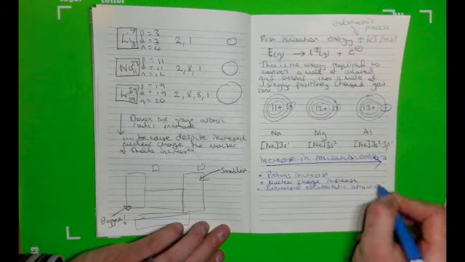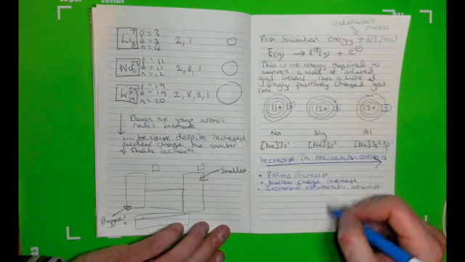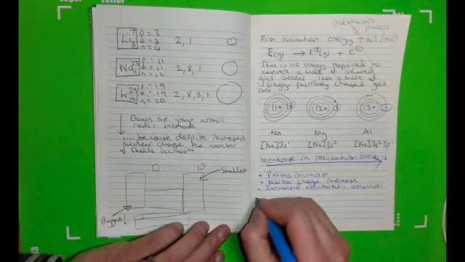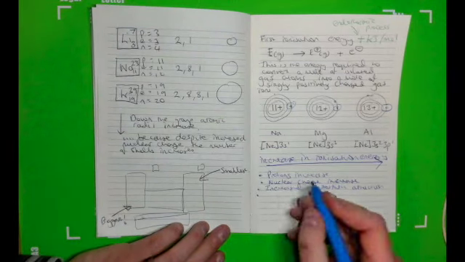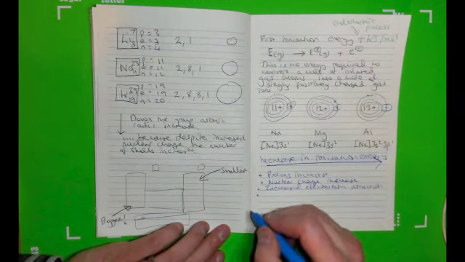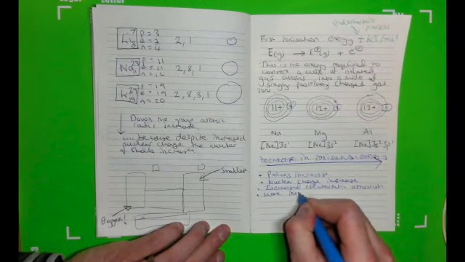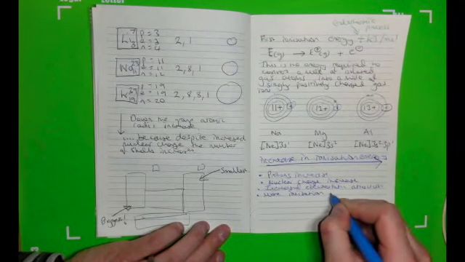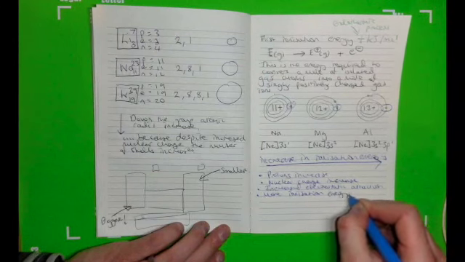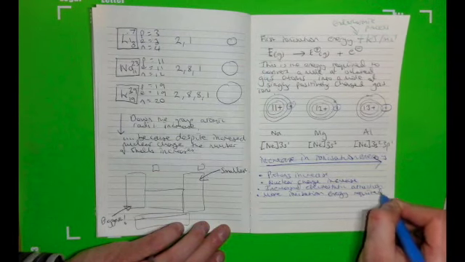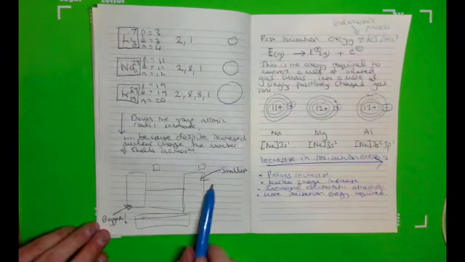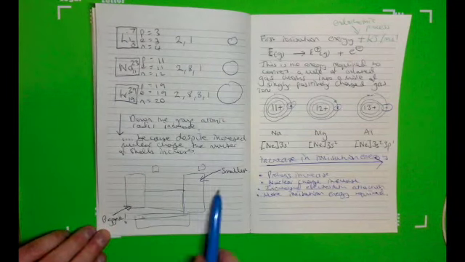I want full sentences for this bit here that I'm writing in blue. And that will require more energy to remove that electron. So as we go across a period, the ionization energies increase.